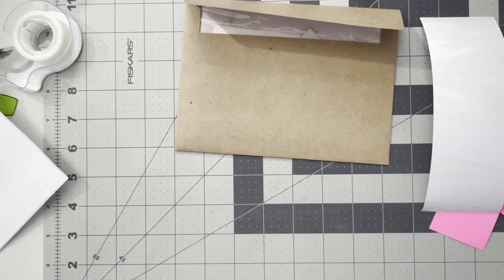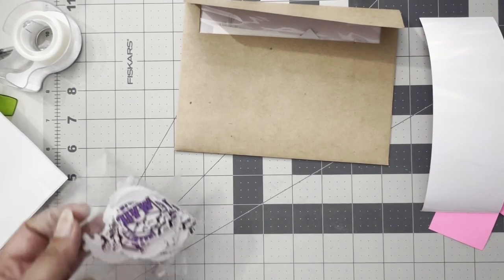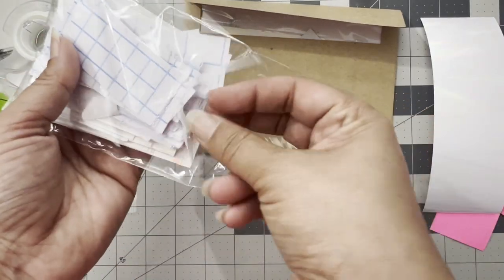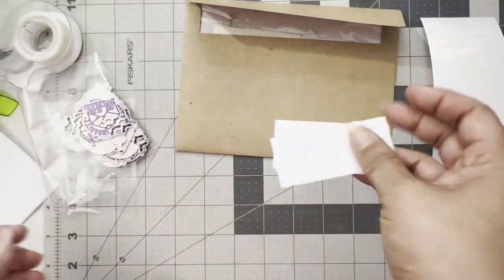All right, here we go. I found it. I put it away. I don't know if that happens to you guys. You go to put stuff away and you do such a good job, you put it away from yourself, right?